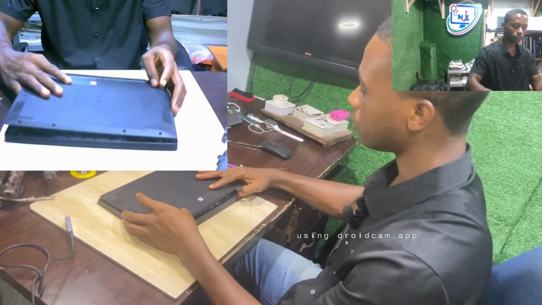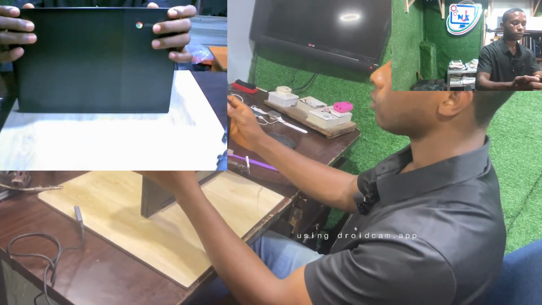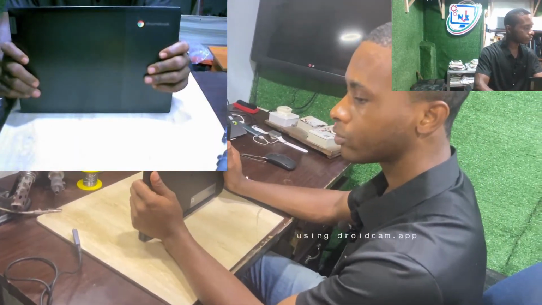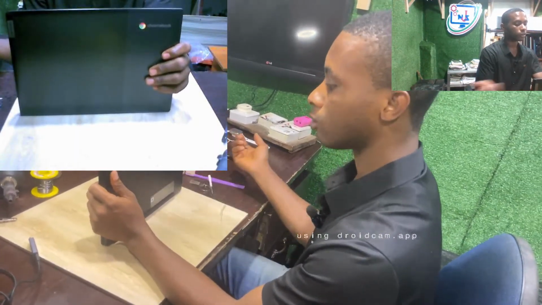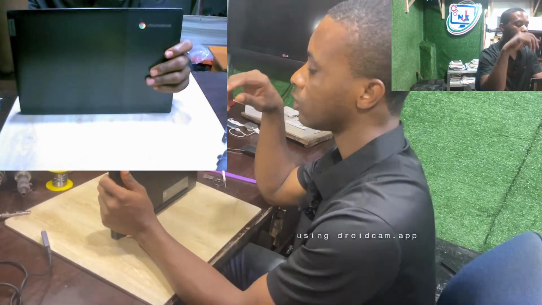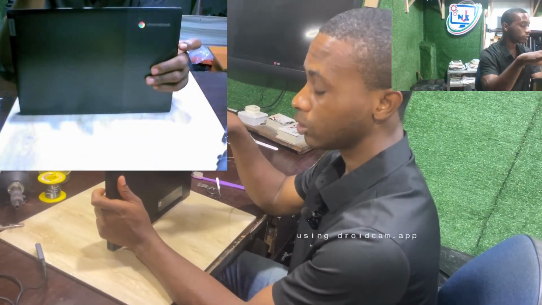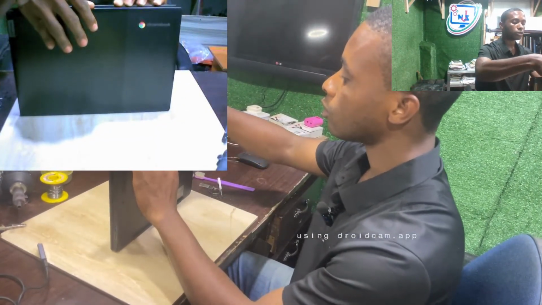I'm not going to close it very hard so that I can open it when I want to disable the battery. I'm doing this for the sake of other Chromebooks where, if you disable the battery and you cannot get to developer mode, you get stuck. So I'm going to open the system.